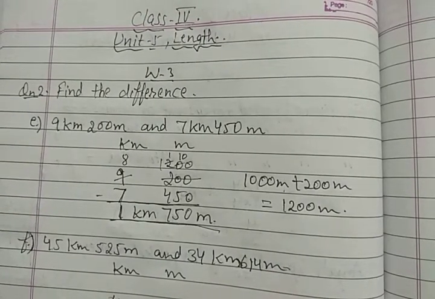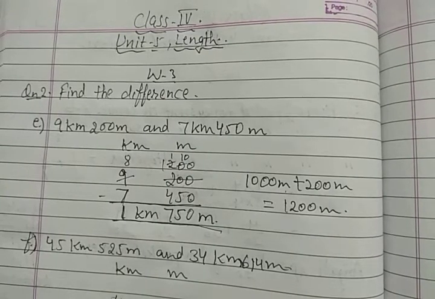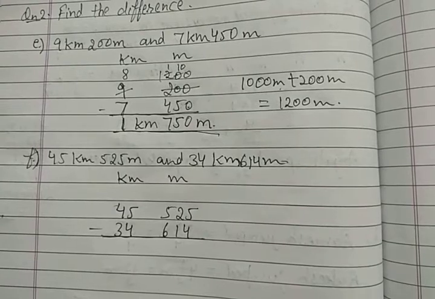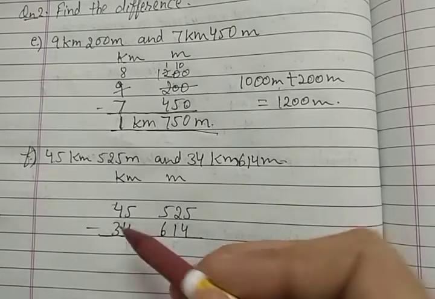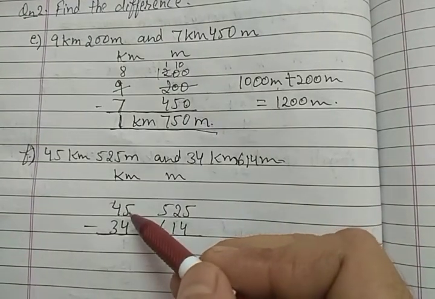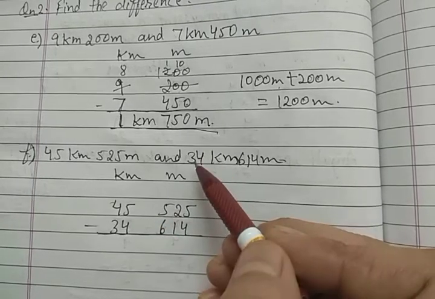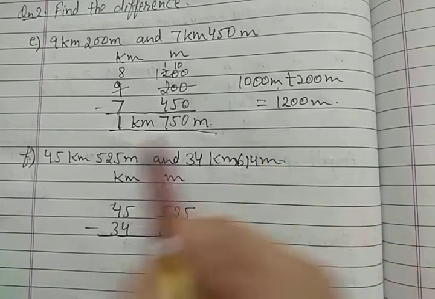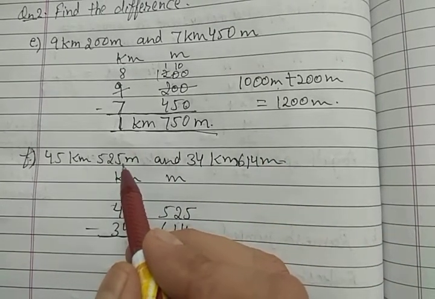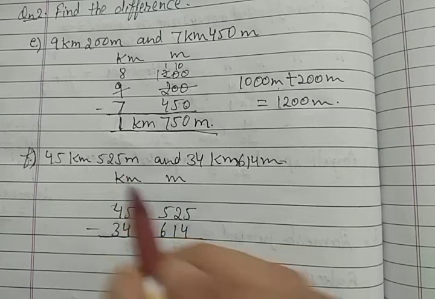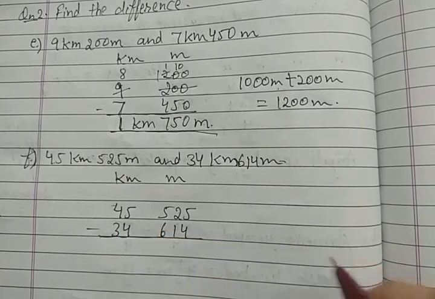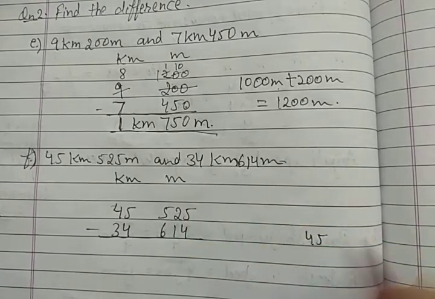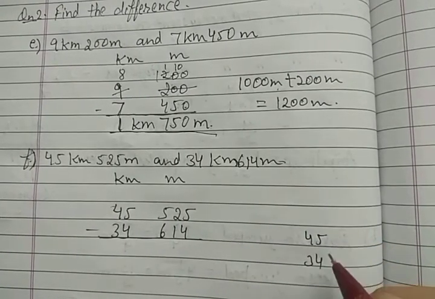Now again I want to repeat the mistake that most students make. Students will write 45 kilometers on top because 45 is greater than 34, but in meters 614 is greater than 525. So most of the time students write like this: 45 kilometers and 34 kilometers.